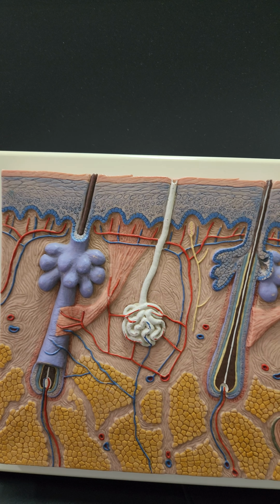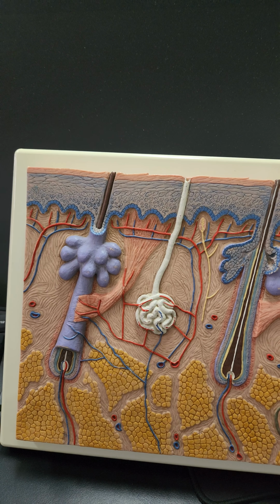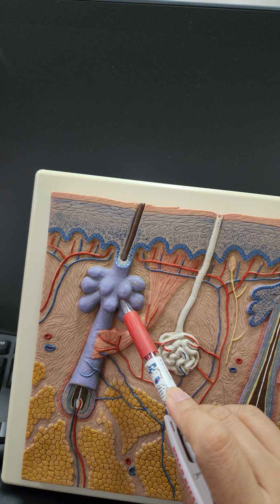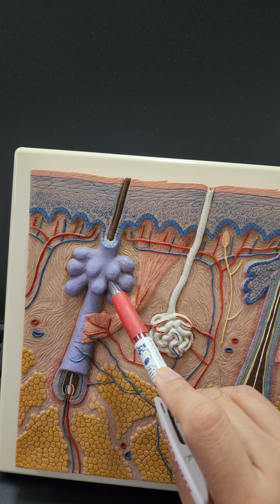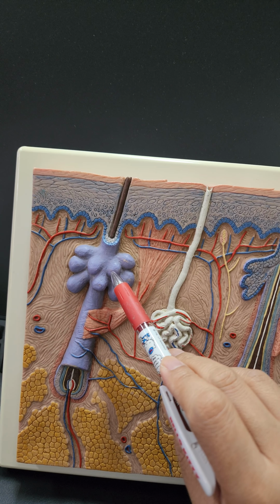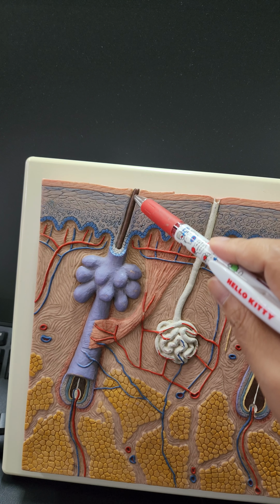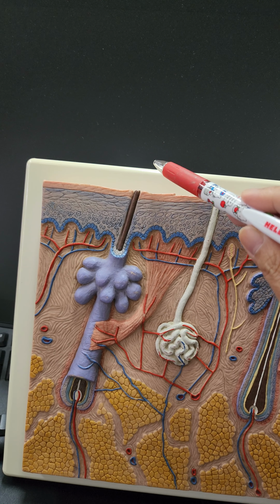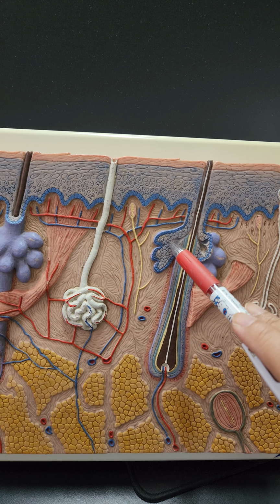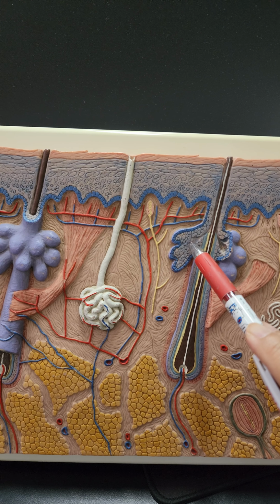So what are the different glands you will see in the skin? In the skin, you will see here this gland, which is called the sebaceous gland or oil gland. Notice that the sebaceous gland or oil gland empties its secretion into the hair follicles. This is a cross-section of the same gland, cross-section of your sebaceous or oil gland.